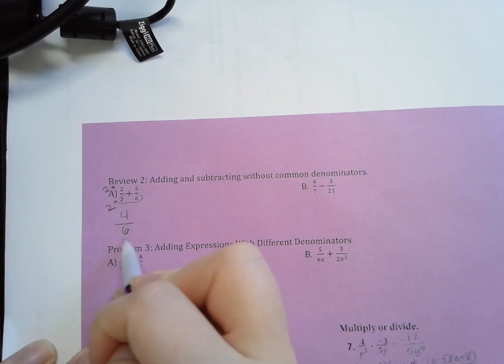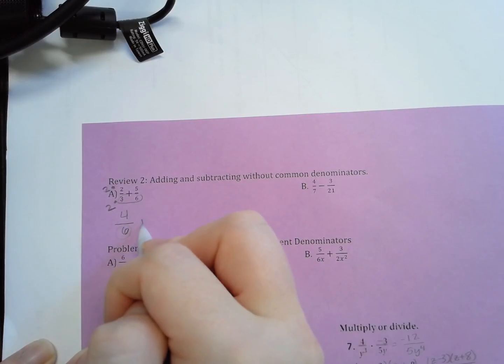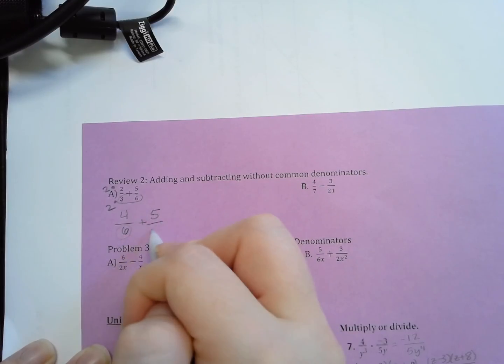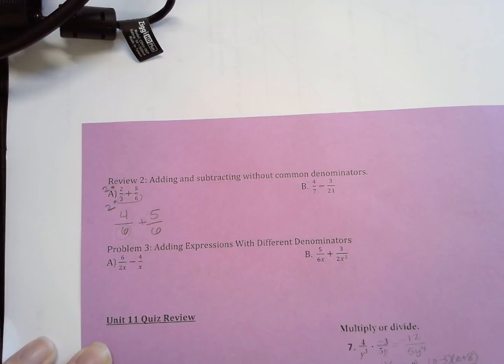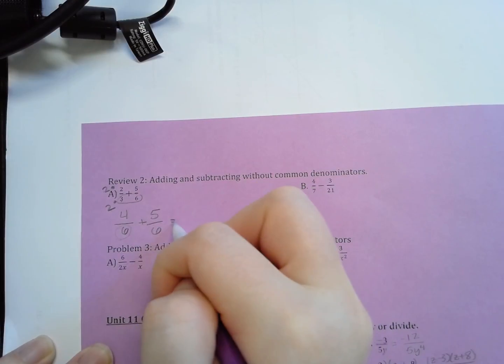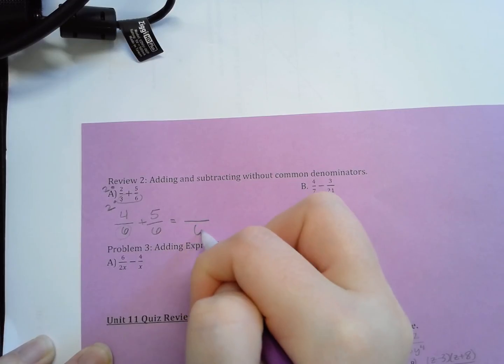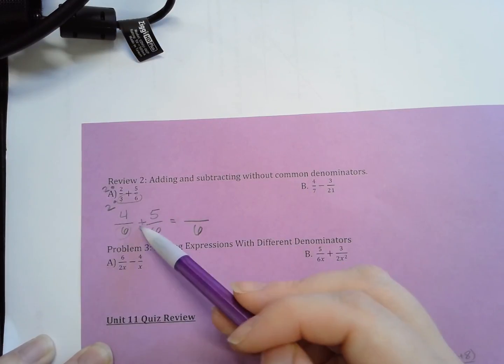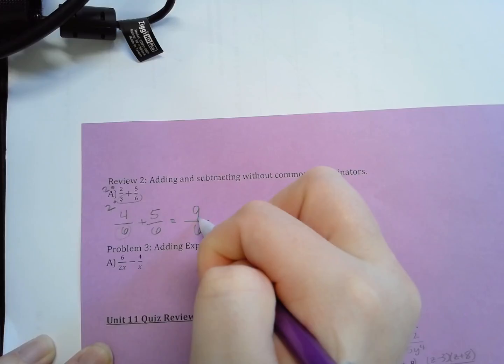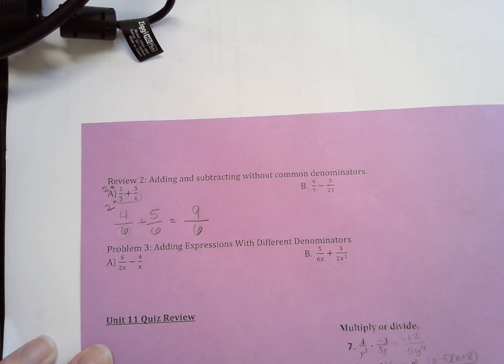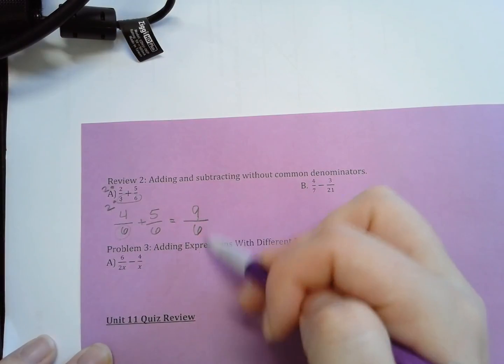With 6 being on the bottom of this first one, I now have common denominators, so I can keep the second one exactly the same. So now I have 4/6 plus 5/6. When I add those, I'm going to keep the denominator the same and just add 4 plus 5, which is 9/6. And now I simplify as much as possible.